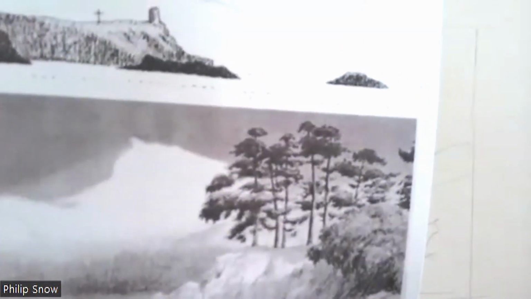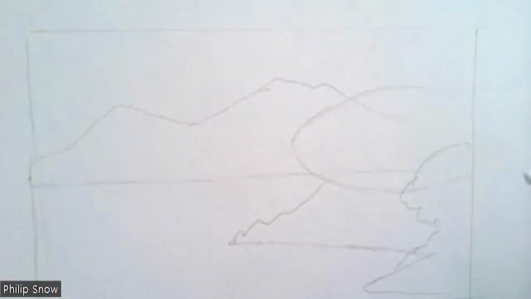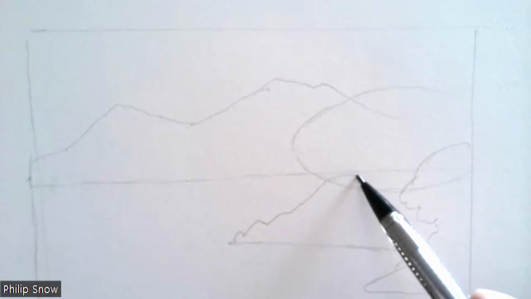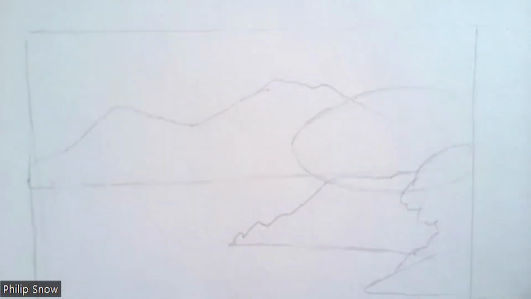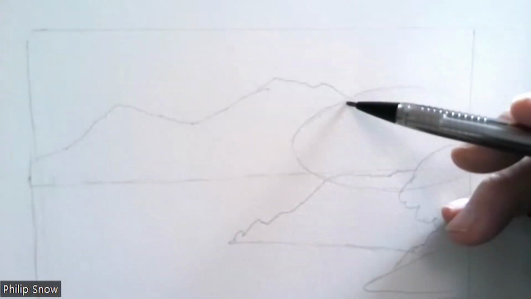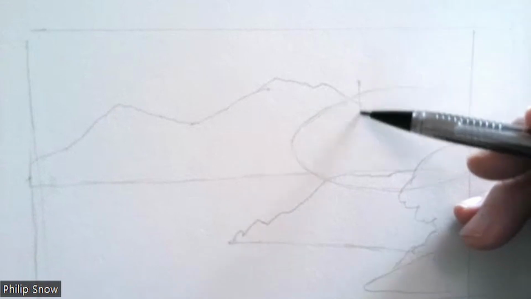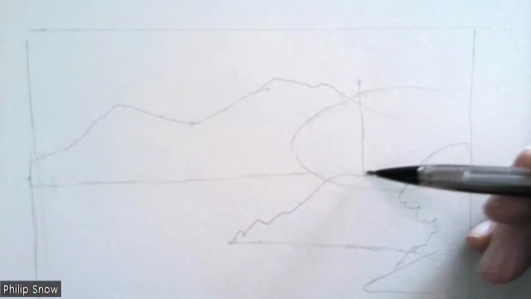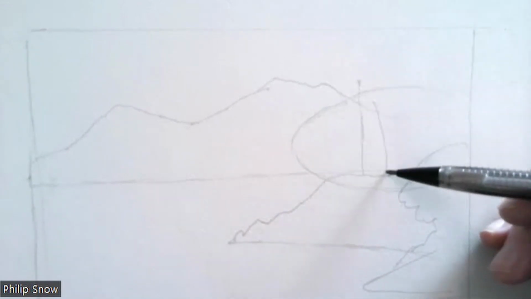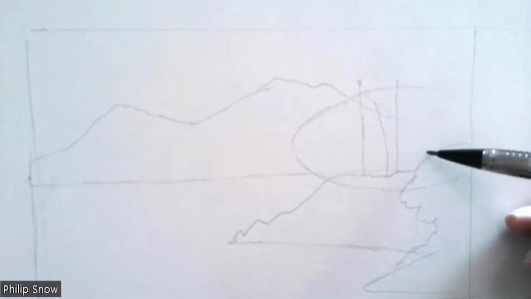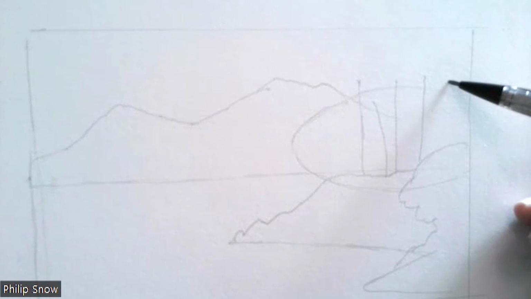If you look at the trees, you will see there are about 7 trees, and the top is like that. And the trees don't have to be equidistant. We want this main one here to be up here, and a slightly smaller one, another one, 2 here.